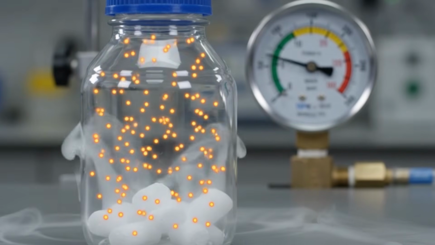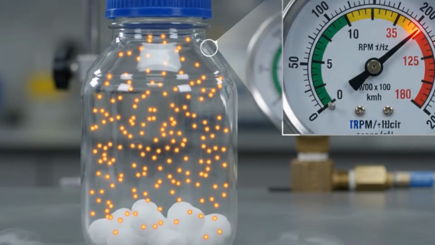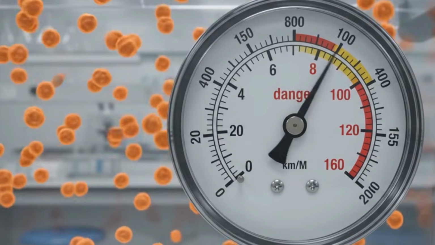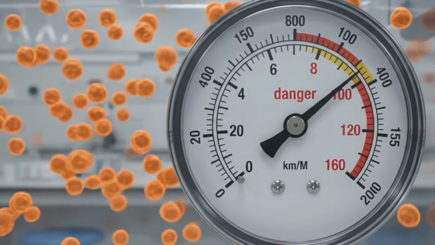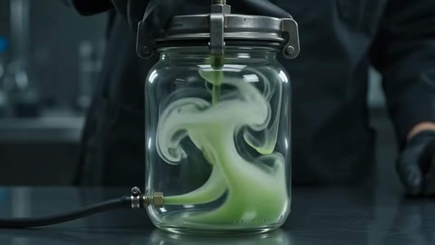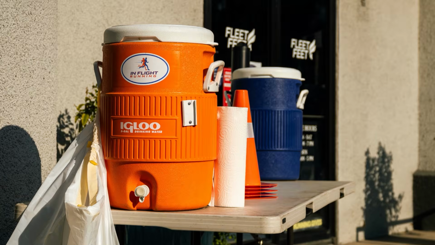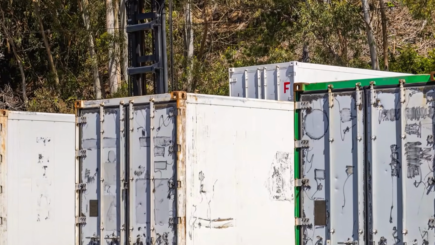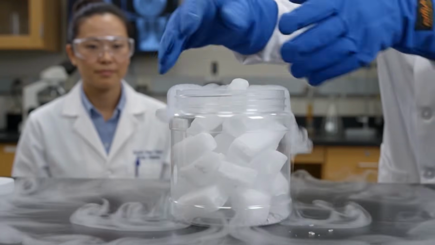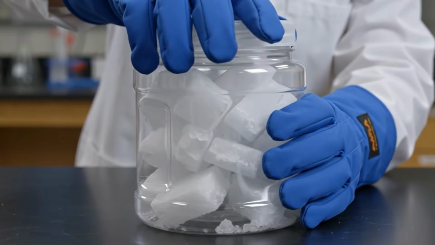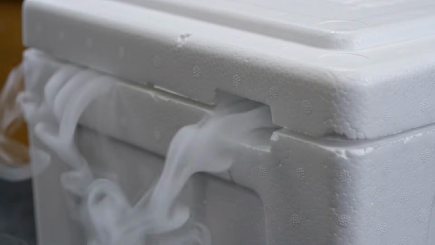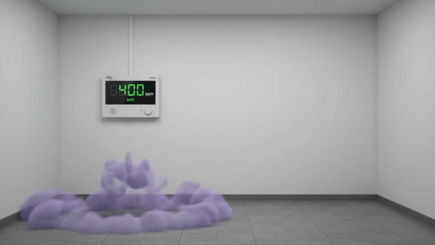The expanding gas creates another danger. As dry ice sublimates, a small amount of solid carbon dioxide becomes a much larger volume of gas. Inside a sealed bottle, jar, cooler, or rigid container, that gas has nowhere to escape. Pressure can rise until the container bursts violently, so dry ice must always be stored in packaging that can vent safely.